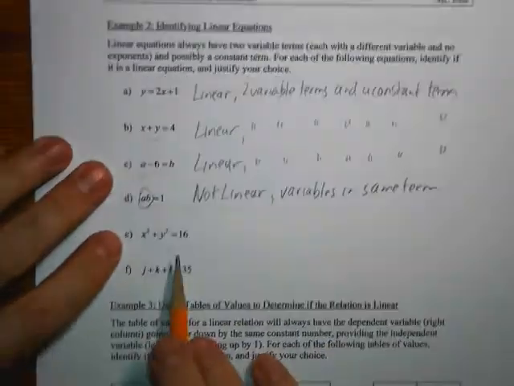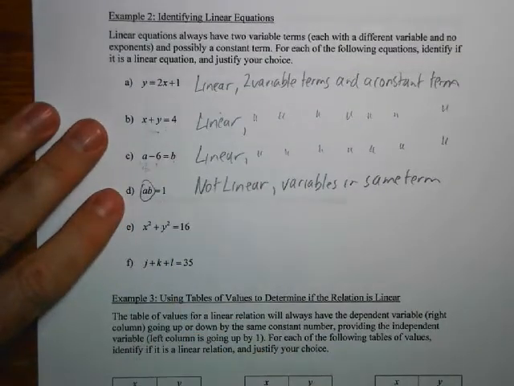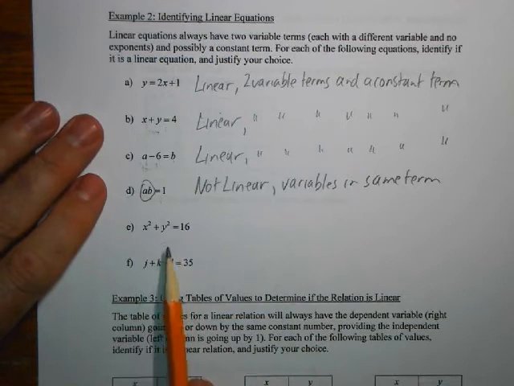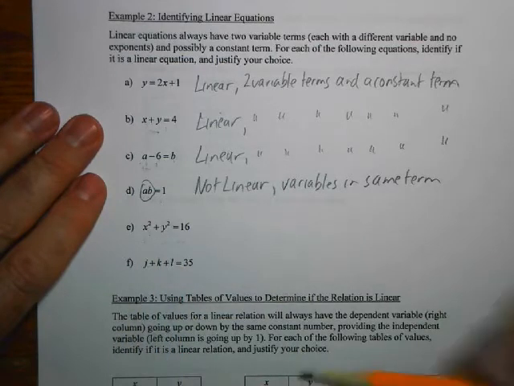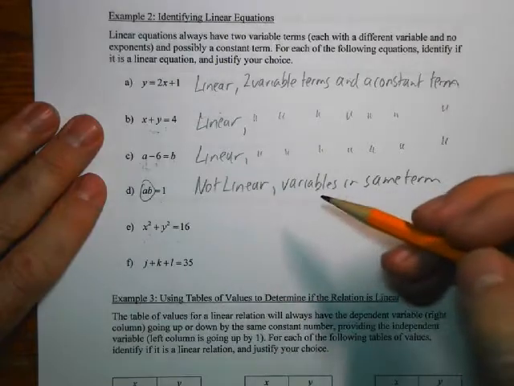All right, this one here should be a little more obvious. We've got x squared plus y squared equals 16. Okay, and you can see we've got an x term, a y term, a constant term. Problem is we've got exponents. X squared, y squared. And it doesn't even have to be both being squared.